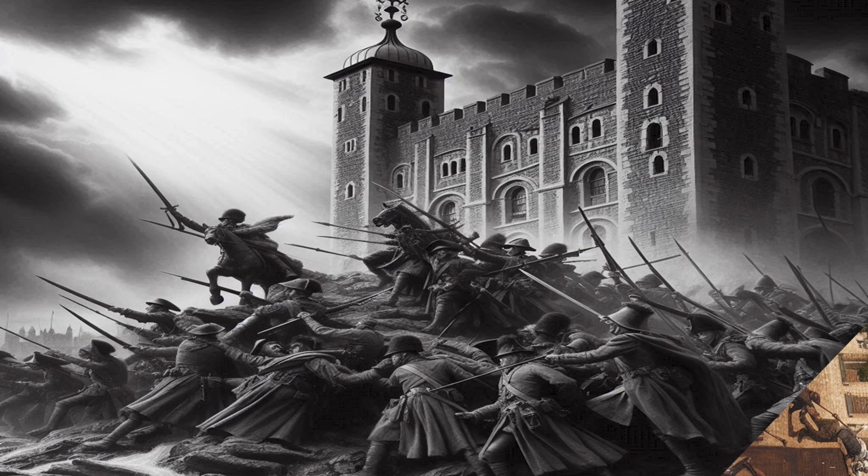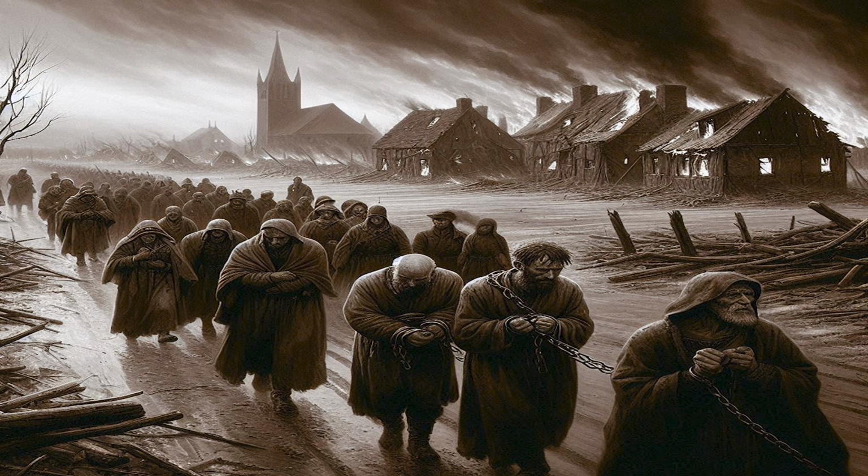John Wycliffe was the driving force behind the movement. He was born in Yorkshire in the 1330s. Wycliffe came from an Anglo-Saxon family. He studied mathematics and nature at Oxford University, but his main focus was Christian theology and philosophy. He died in Lutterworth in 1384.